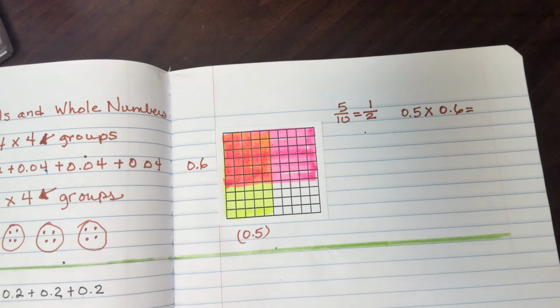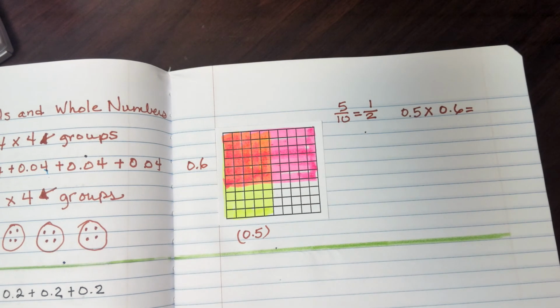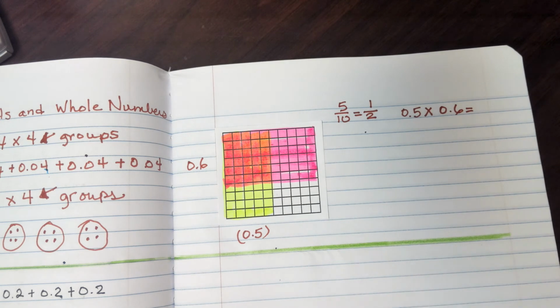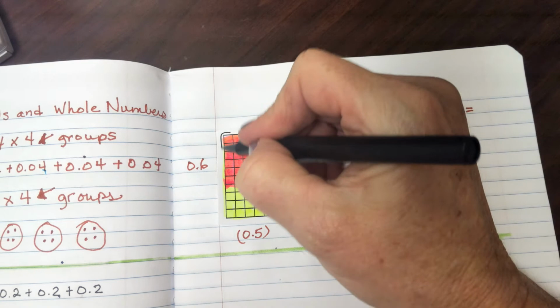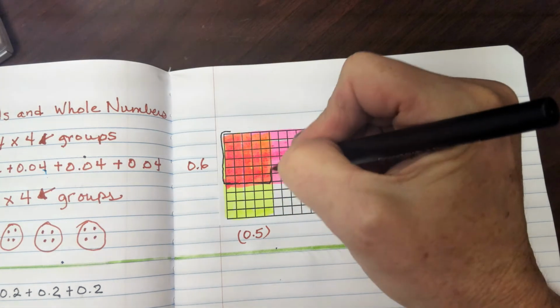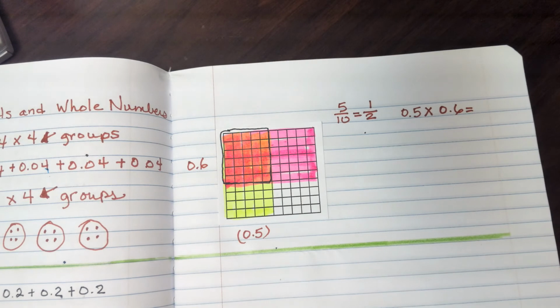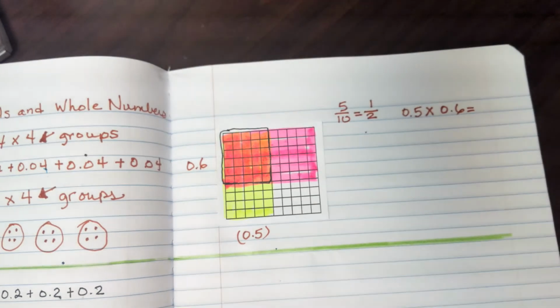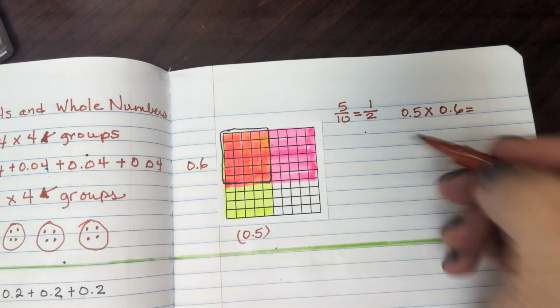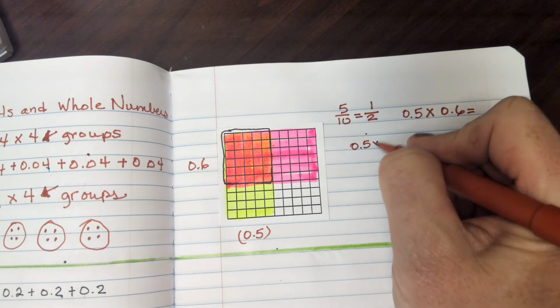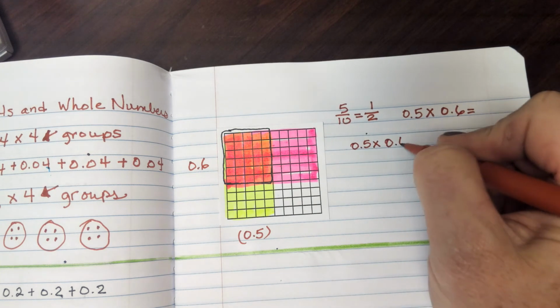Okay. Now we've seen one of these in our GPS. Do you remember seeing it? Just a day or two ago, we saw one like this. And my answer for this would be the overlap. So you could either count each individual square, 0 and 5/10 times 0 and 6/10.